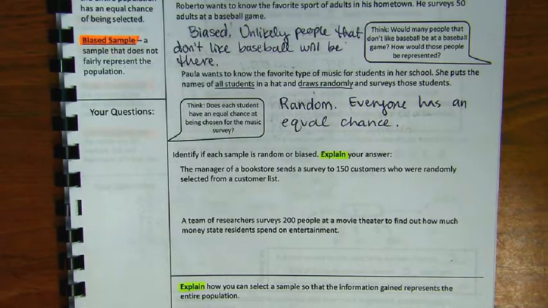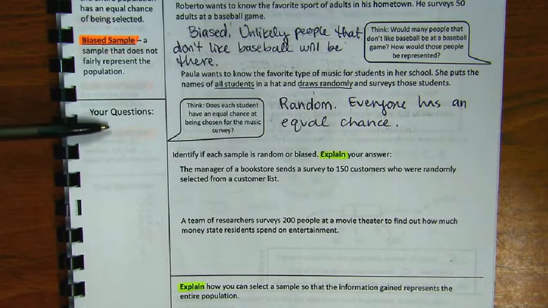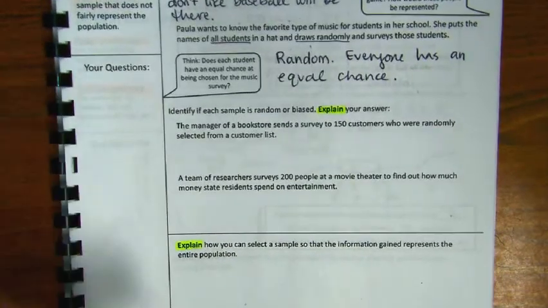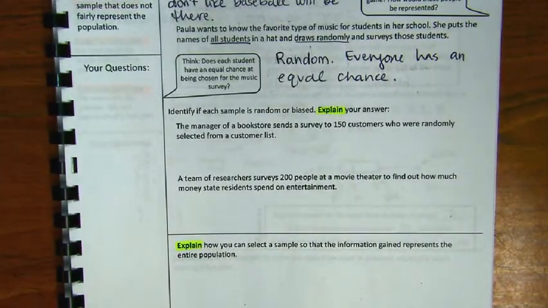Okay. If you guys have any questions from today's lesson, go ahead and put them in the Your Questions column. We can address those in class. And then down here at the bottom, explain how you can select a sample so that the information gained represents the entire population. Basically, guys, how can you select a sample so that you know that it's fair for everybody? Like, how can you get a truly random sample instead of a biased sample? How can you guys do that? Okay, so think about that. Write an answer down. We'll talk about it in class.